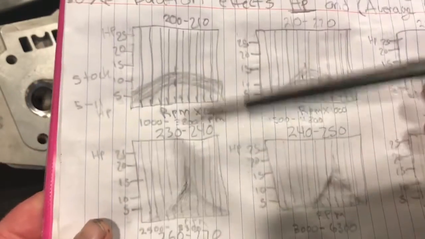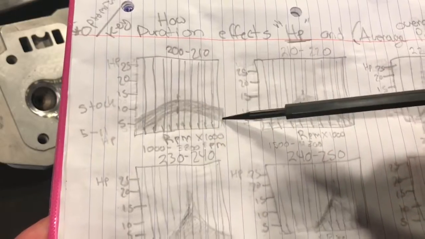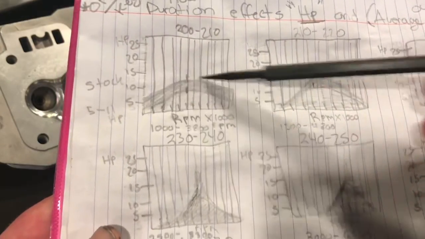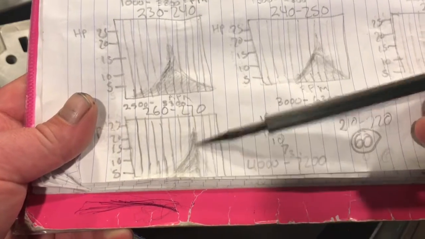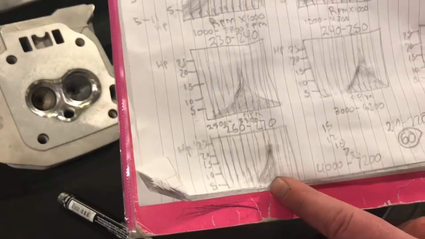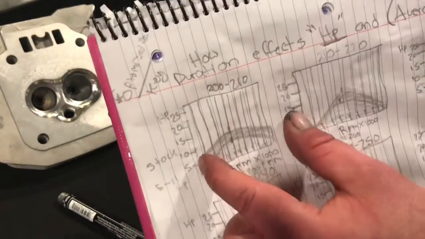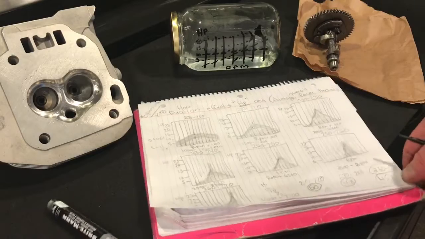So this is basically a representation of the lowest to the highest. You can see this is just this big, broad, what they call power under the curve. And this one doesn't make any power until it's at a high RPM, and it just makes it and it's done. So it makes more power, but for a lesser amount of time. You're basically squeezing all of this down and putting it in one area. Now, I don't know if that's clear.